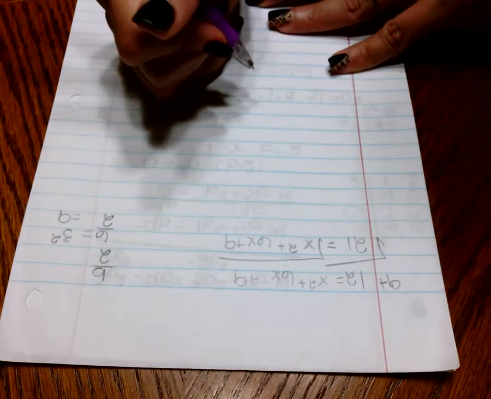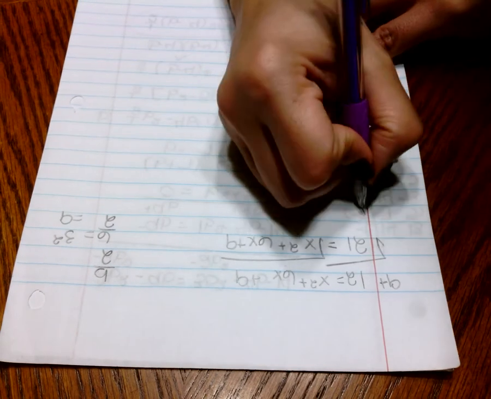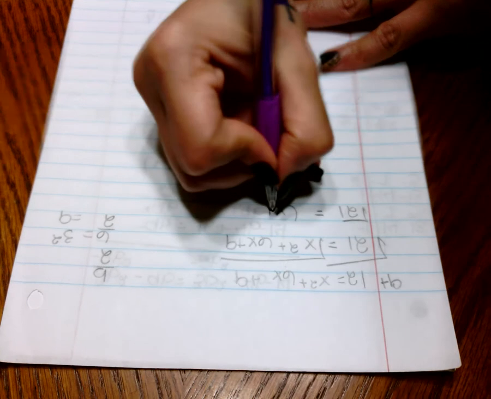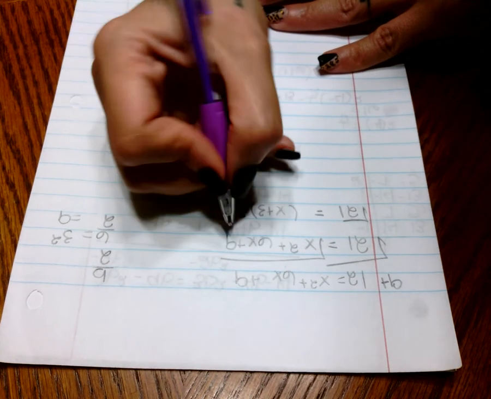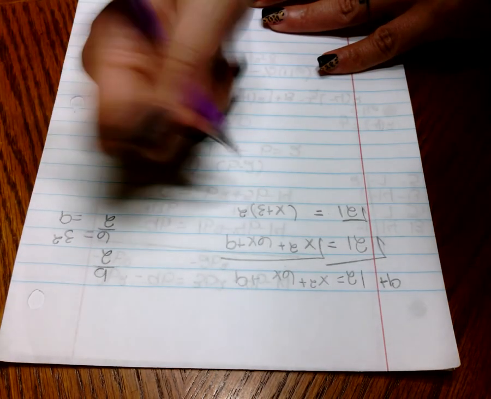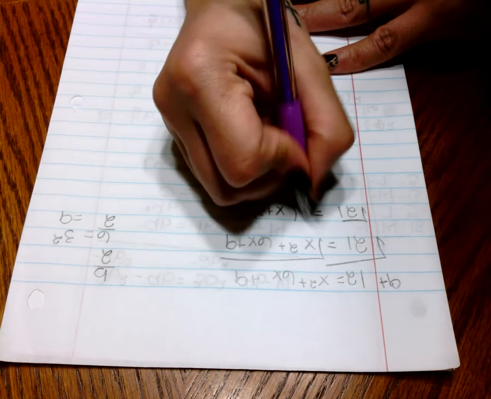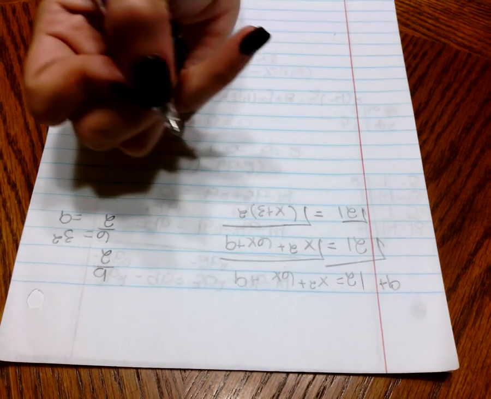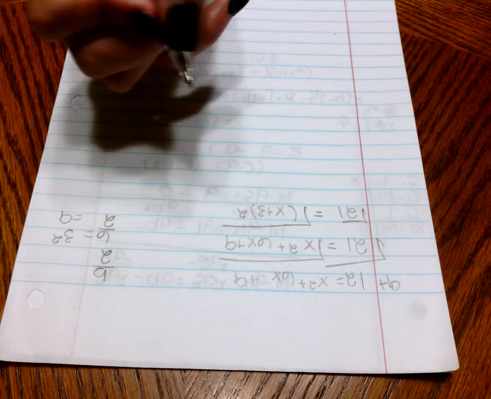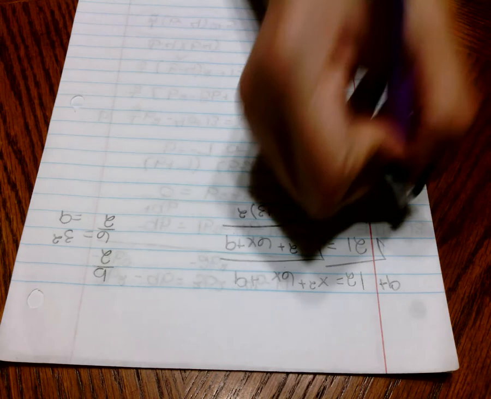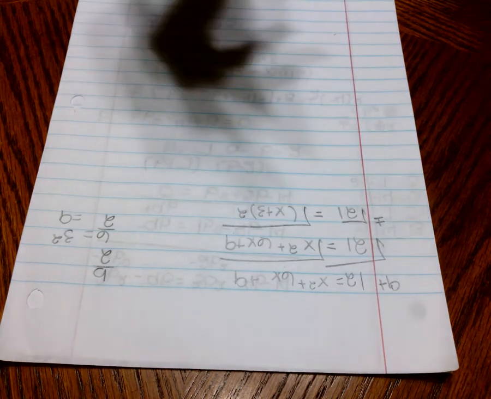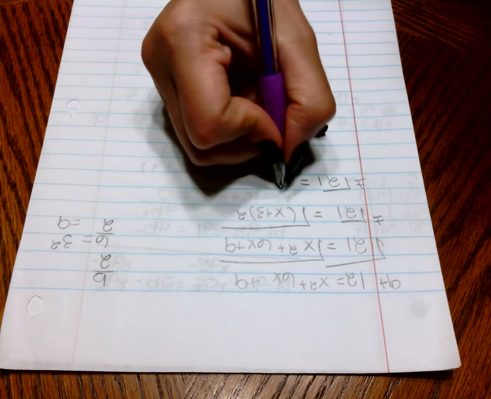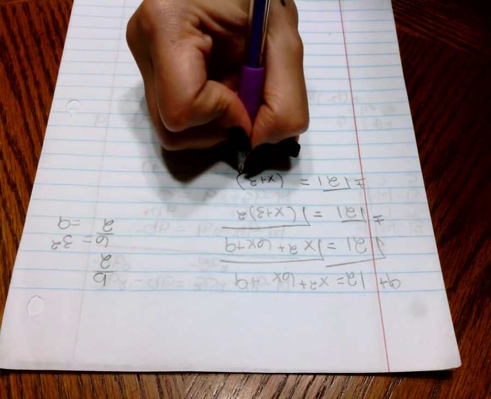But first thing first, let's factor it out. So you're going to keep your 21 right here, and you have x plus 3 squared, because 3 times 3 is 9, and 3 plus 3 gives you 6. So when you have your square root, it would be plus 3 squared. And don't forget your plus or minus right here. So you have plus or minus 21 equals x plus 3.